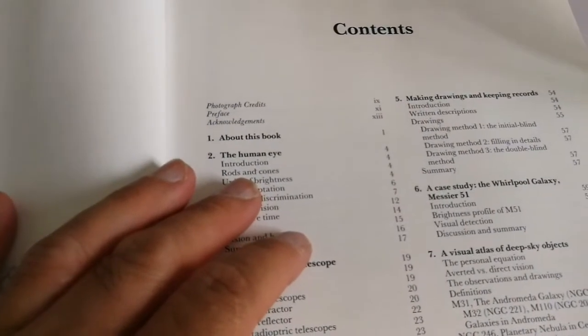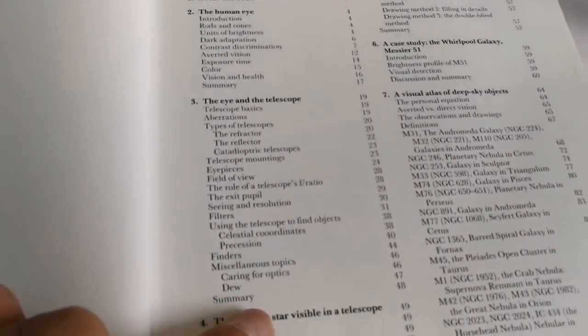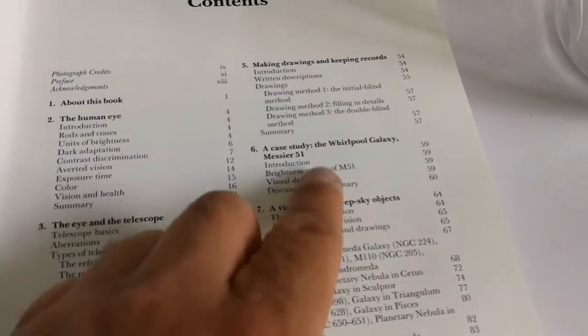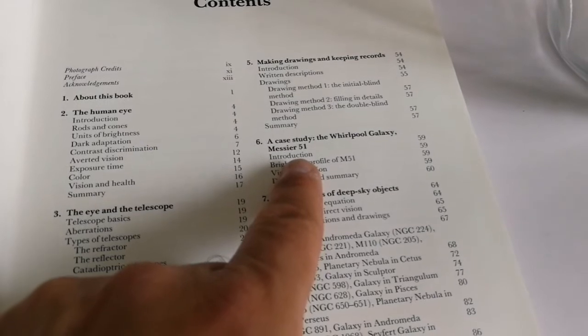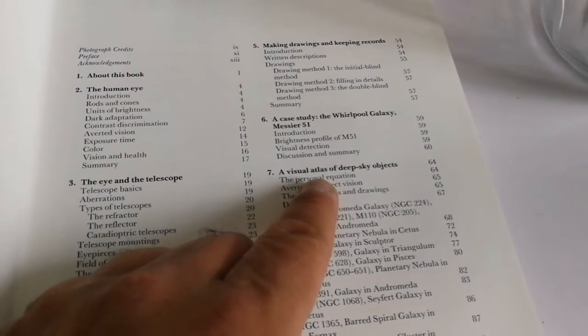We go to the contents of this book: the human eye, the eye and the telescope, the fainter stars, a star visible in a telescope, making drawings and keeping records, that's all you need. A case study, the Whirlpool Galaxy, Messier 51. A visual atlas of deep sky objects.